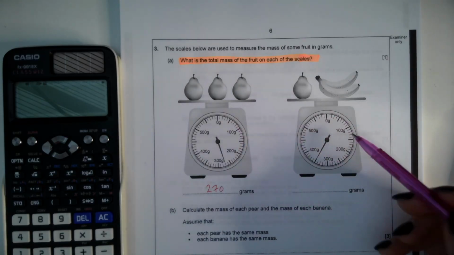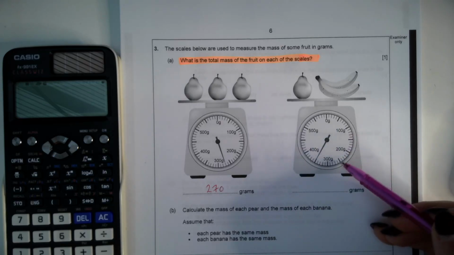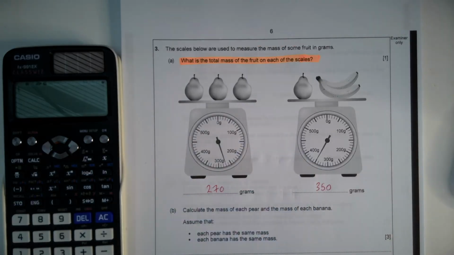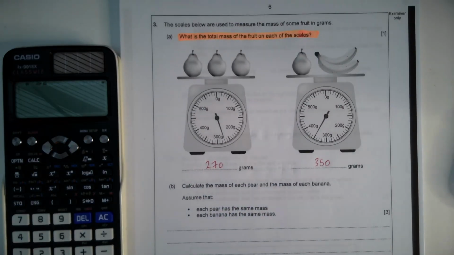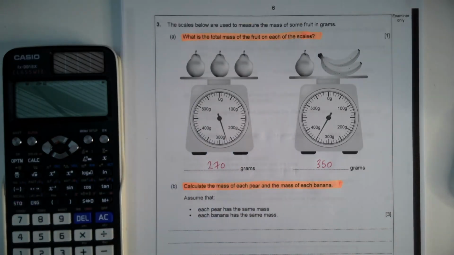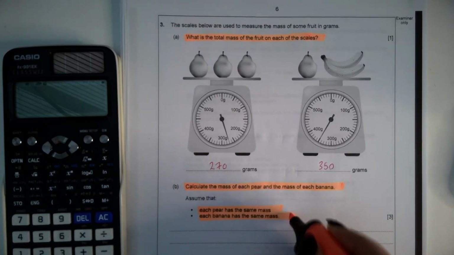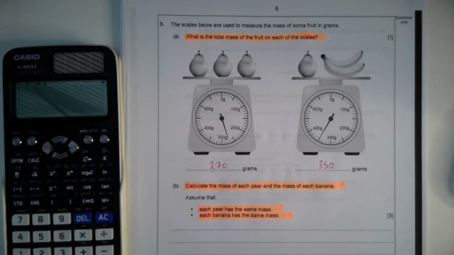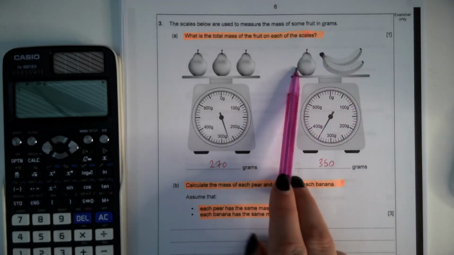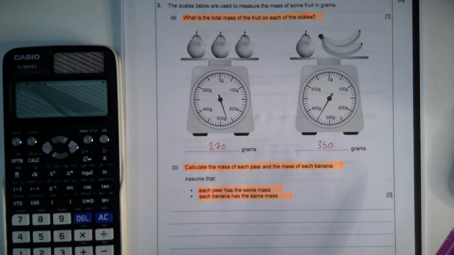This next one then, let's check this scale from 0 to 100 to 200 to 300. The scales work in the same way, so this is good. So that's 50, 100, 150, 200, 250, 300, 350 grams. Part B. Calculate the mass of each pear and the mass of each banana. Assume that each pear has the same mass and each banana has the same mass. So, let's start with the pear to begin with. We can't work with this scale yet because it has pears and bananas, whereas this one just deals with pears, so that's going to give us a good starting point.